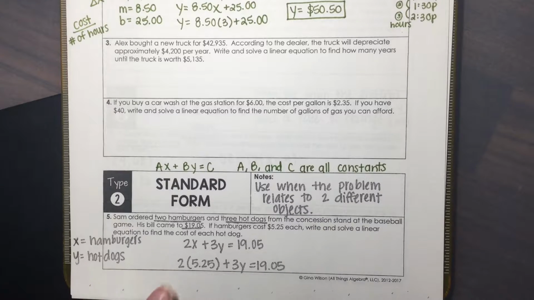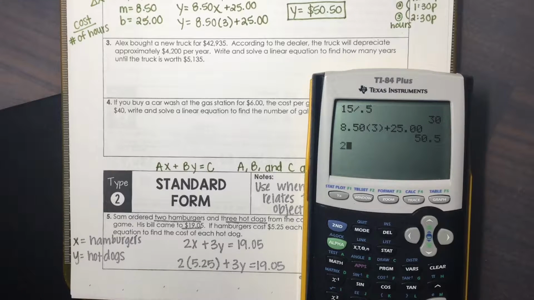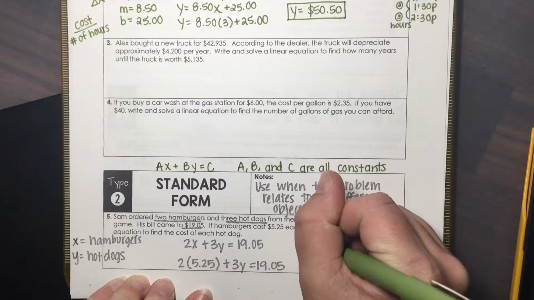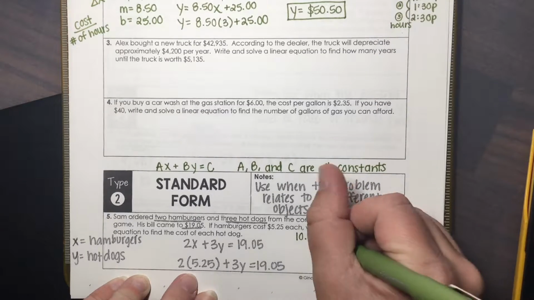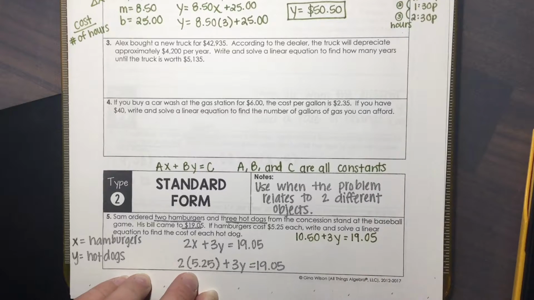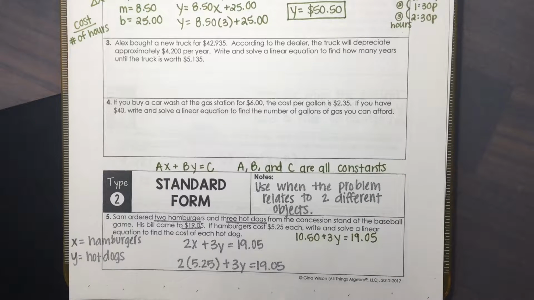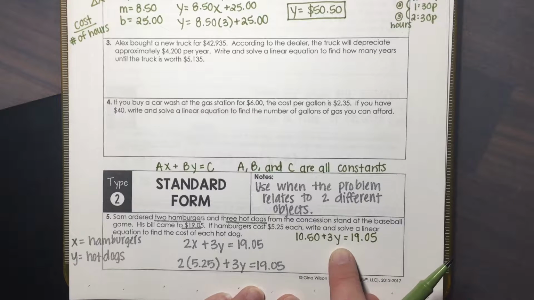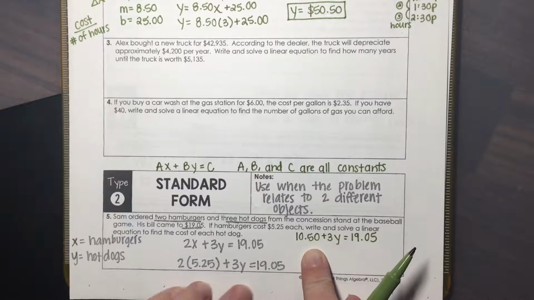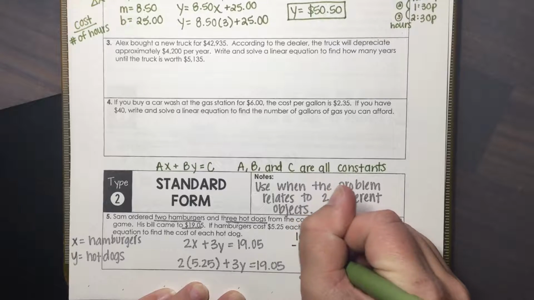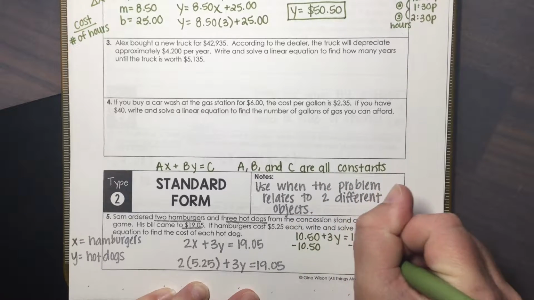To get started, I'm going to simplify this first piece. I have 2 times 5.25, which is going to equal 10.5. So I'm going to rewrite this. I have $10.50 plus 3y equals $19.05. So now I'm solving for y. That's the only variable I can even solve for here. In order to solve for y, I've got to move this 10.50 away from it. Right now it's a positive 10.50, so I'm going to do the opposite and subtract. And what I do to one side, I have to do to the other.